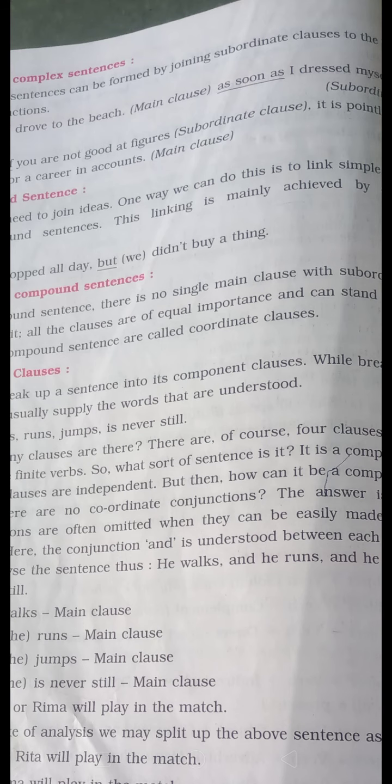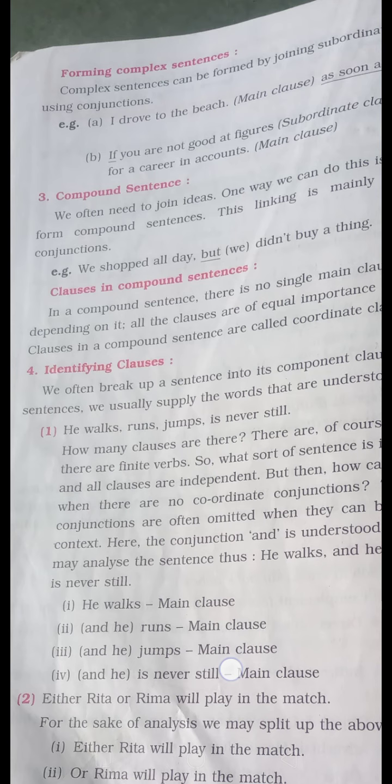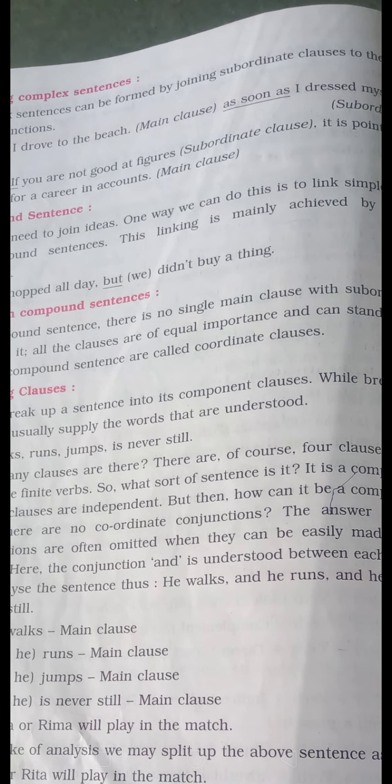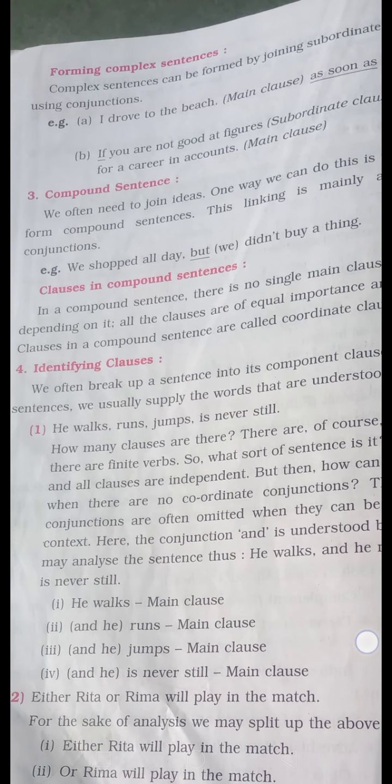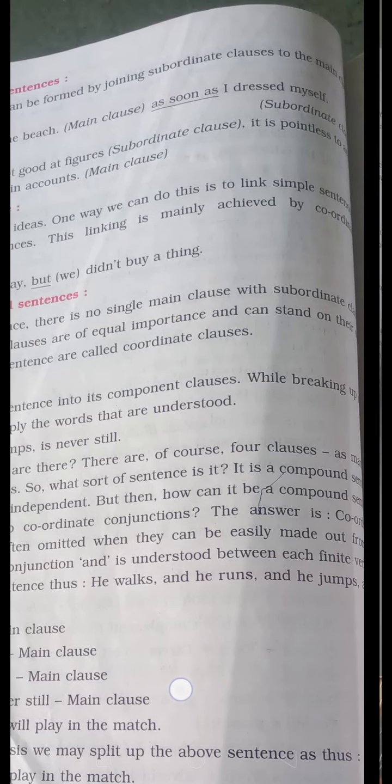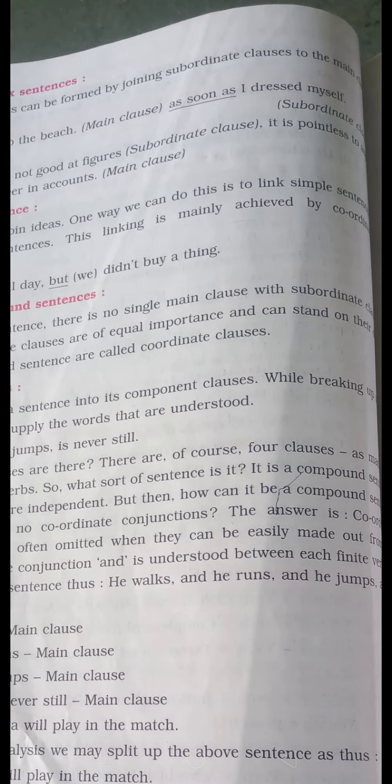Then clauses in a compound sentence. In a compound sentence, there is no single main clause with a subordinate depending on it. All the clauses are equally important and can stand on their own. Clauses in a compound sentence are called coordinate clauses.